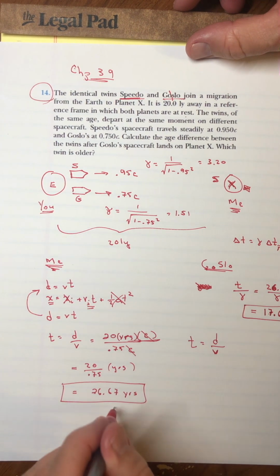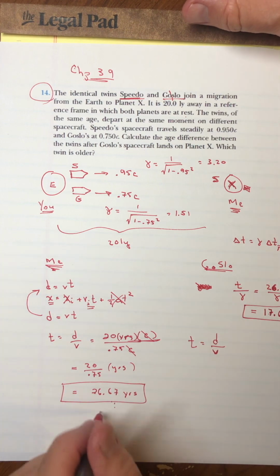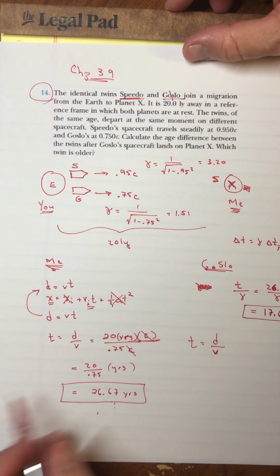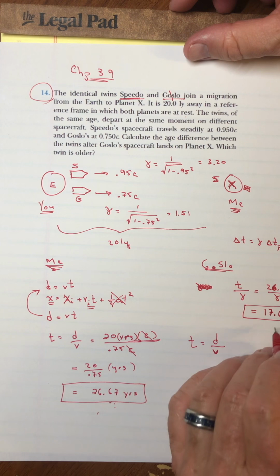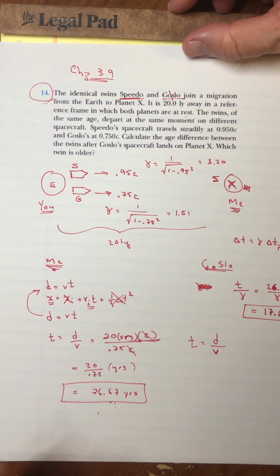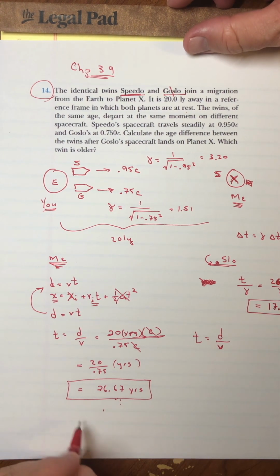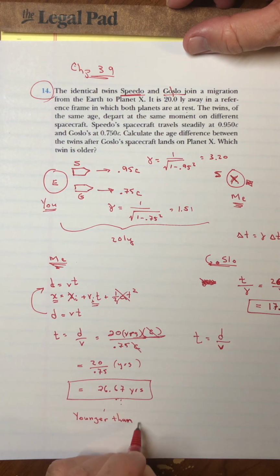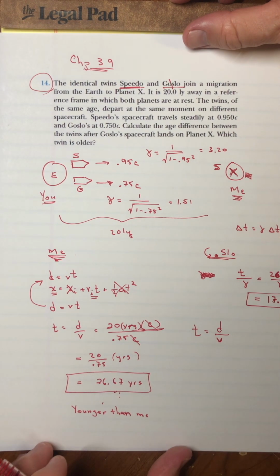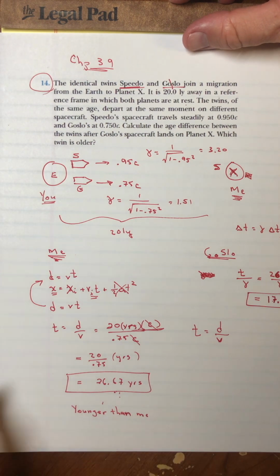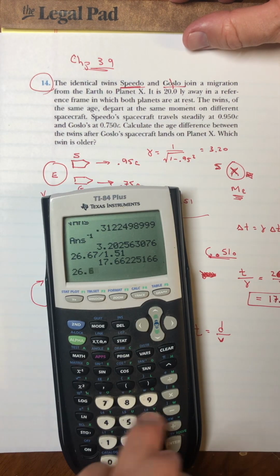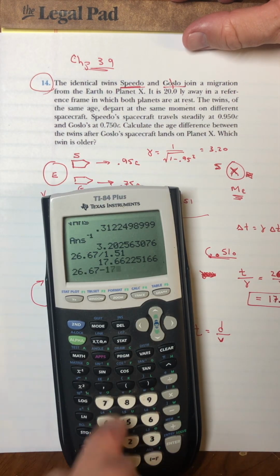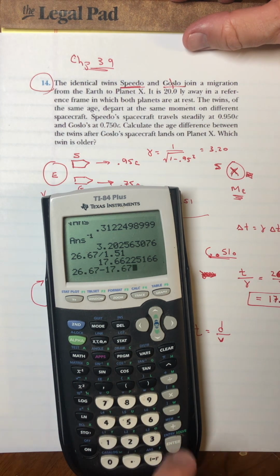And so when the clock on planet X meets up with Go Slow, Go Slow is younger than me. So maybe I'll just say here, younger than me, by whatever this difference is, this 26 2/3 minus the 17 2/3.